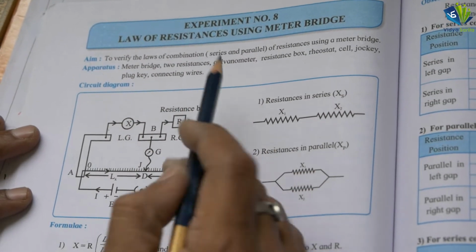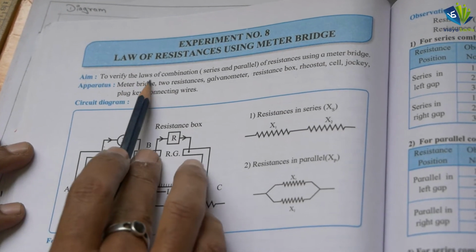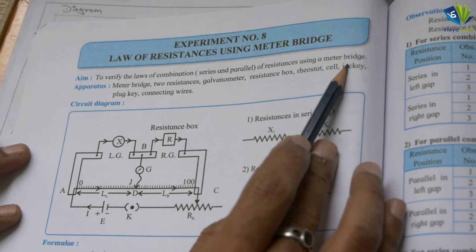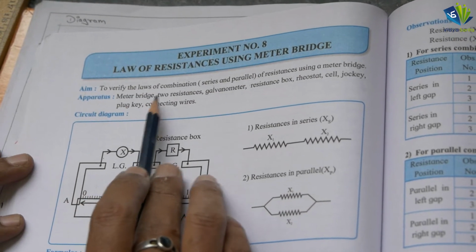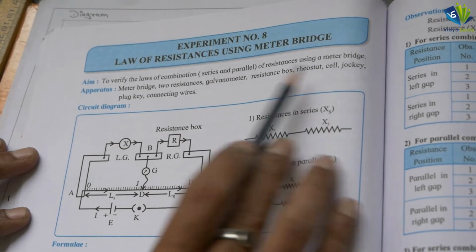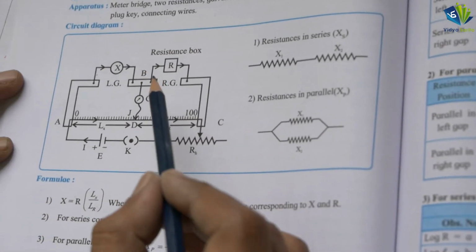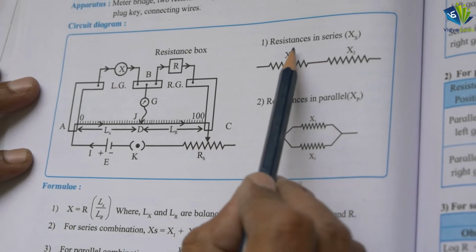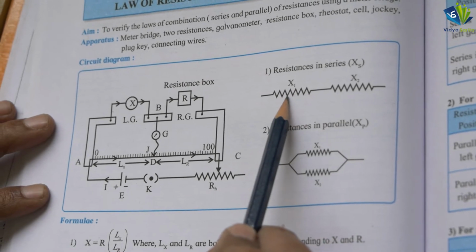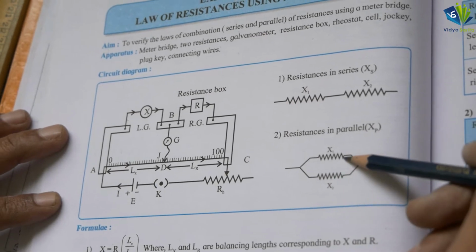Okay, students, laws of resistance using meter bridge. The aim of this practical is to verify the laws of combination, series and parallel of resistance using a meter bridge. Apparatus: meter bridge, two resistance, galvanometer, resistance box, cell, rheostat, jockey, plug key, connecting wires. So this will be our diagram, and in this diagram we'll have resistor in series. If both the wires are connected in the same way, we call that the series, and the parallel is 1 upon, this we call the parallel.